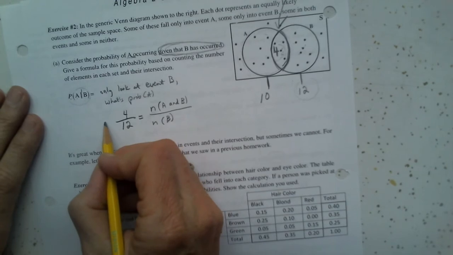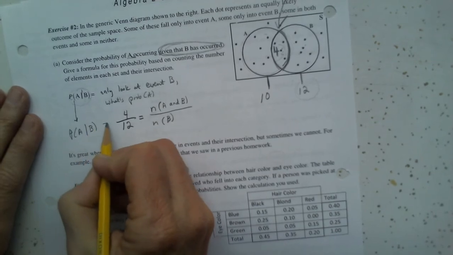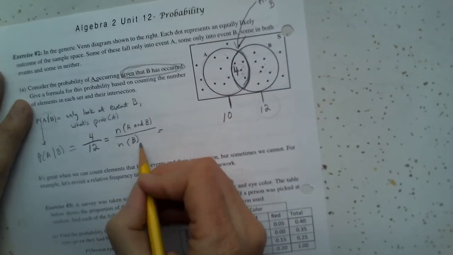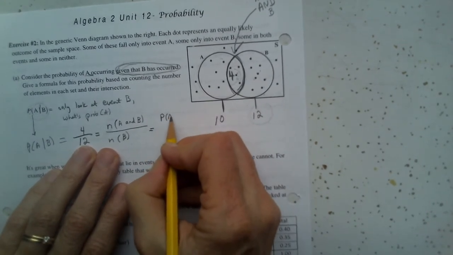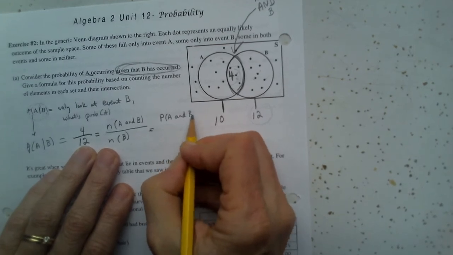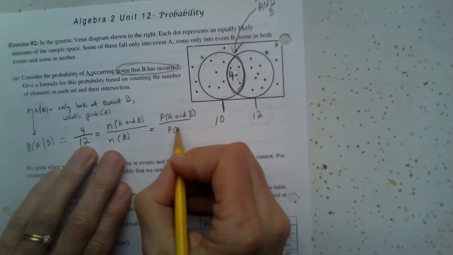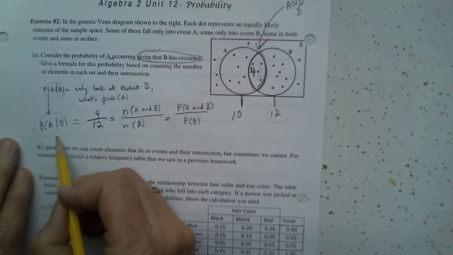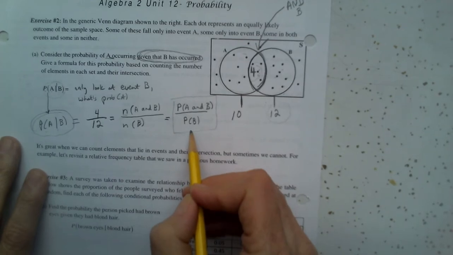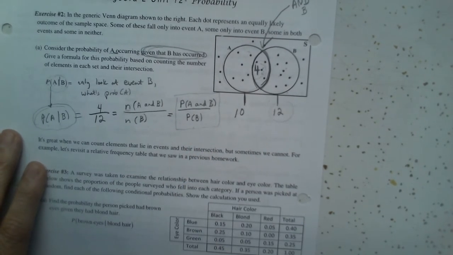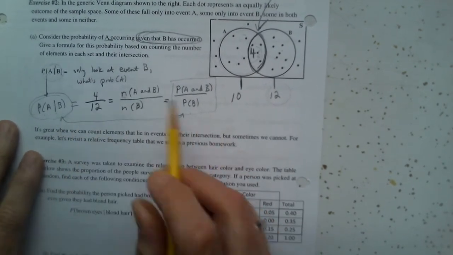But we can also write this out in terms of probabilities, because this is the same thing as the probability of A and B. Look, this is different. This is the number of elements, and this is the probability divided by the probability of B. So the probability of A given B is equal to the probability of A and B divided by the probability of B. And that's going to be talked about quite a bit more as we go along. So just keep in mind that this is the final equation for that.